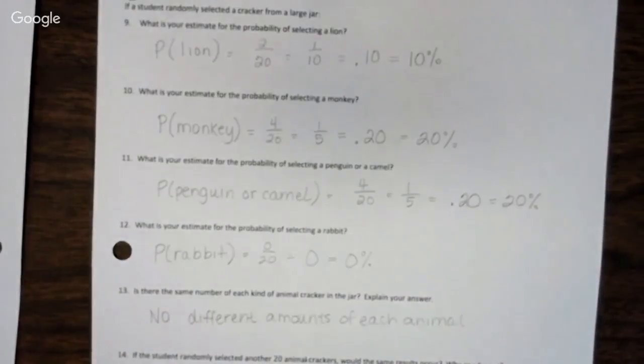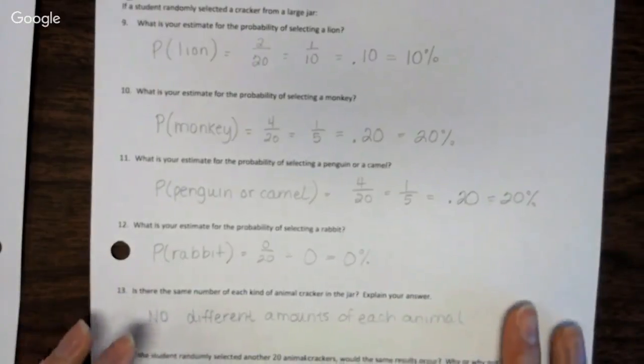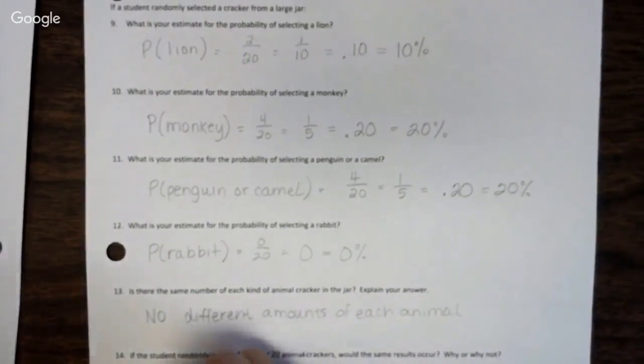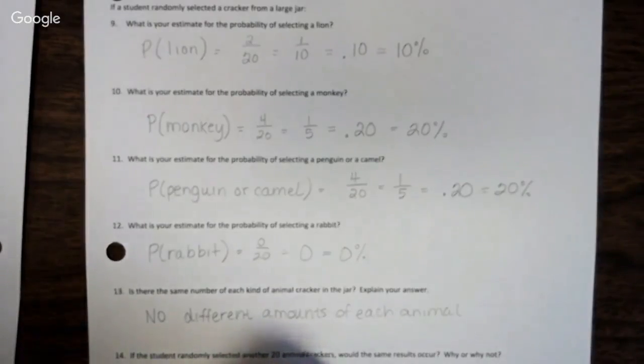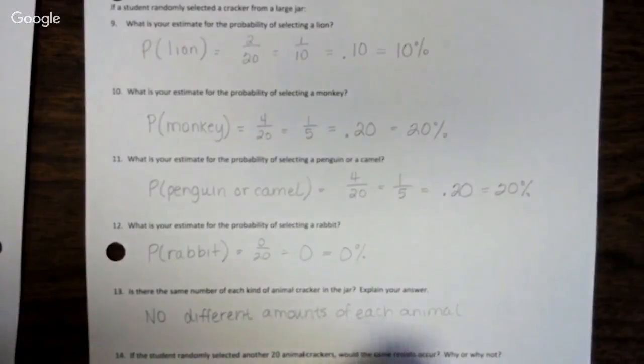So if a student randomly selected another 20 animal crackers, do you think the results would be the same? Well, if you're randomly selecting it, do you think you would get the same every single time you selected? And the answer to that would be no. And you could say because it is a chance experiment. Results will not be the same.